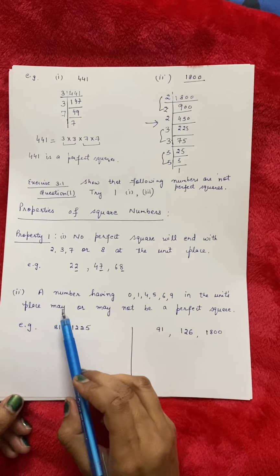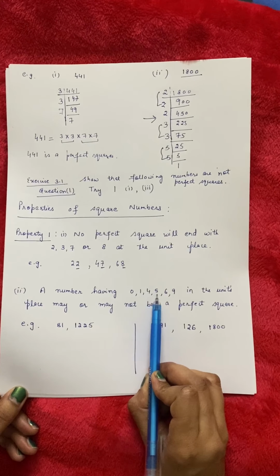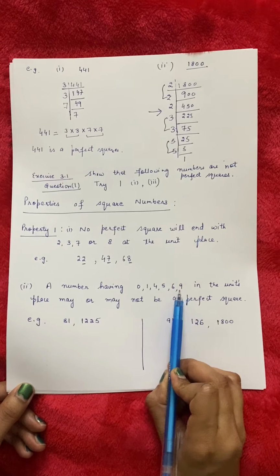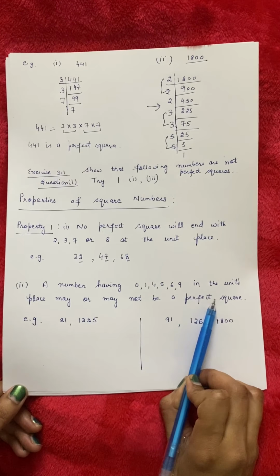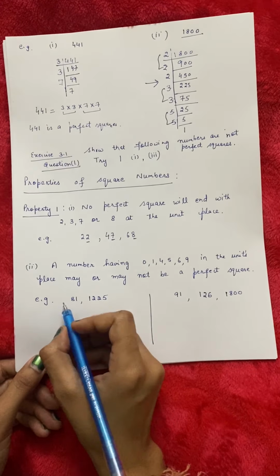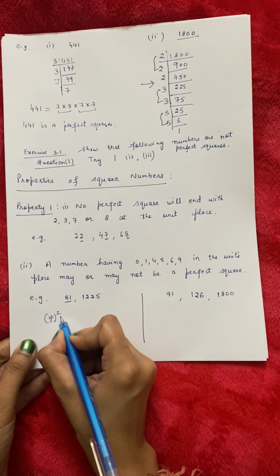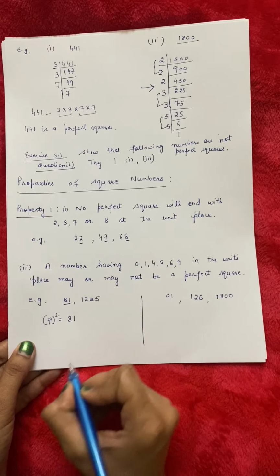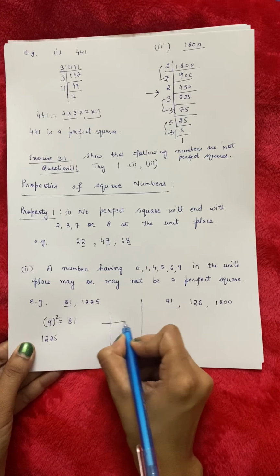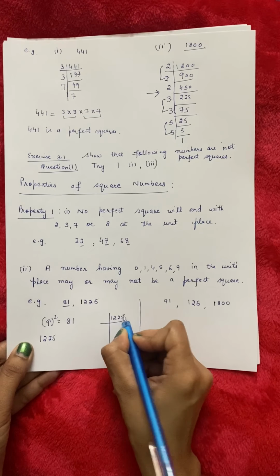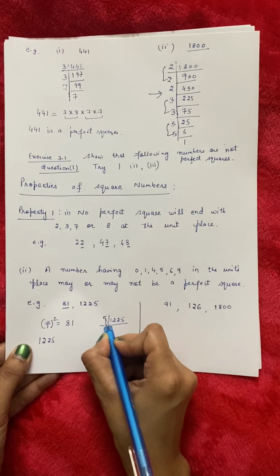Second property, a number having 0, 1, 4, 5, 6, 9 in the units place may or may not be a perfect square. Let's see an example. 81. 81 is a perfect square. 1225. If I start finding the pairing of this number, I can say this number is divisible by 5.